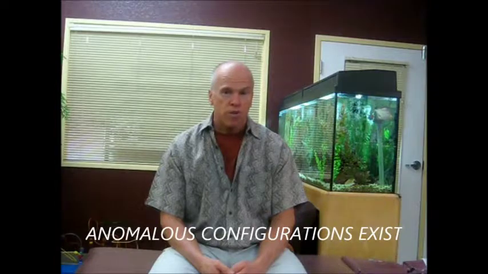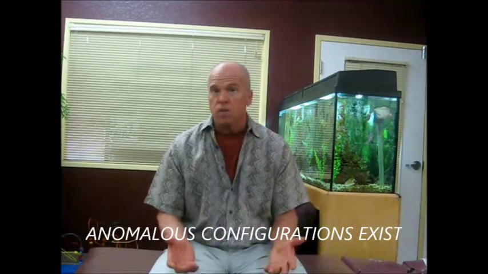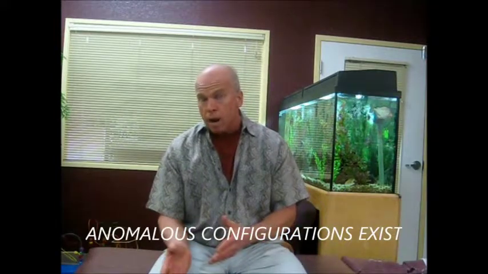There are at least 3 and possibly even 4, and possibly even more in the case of an anomalous configuration, but there's at least 3 or 4 branches that then come off of the posterior tibial nerve. And many different configurations exist as to where these branches come off.